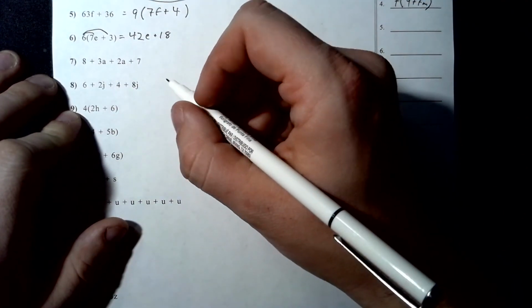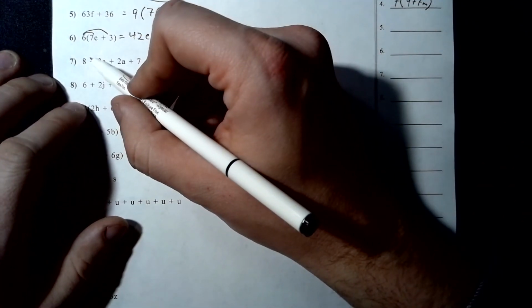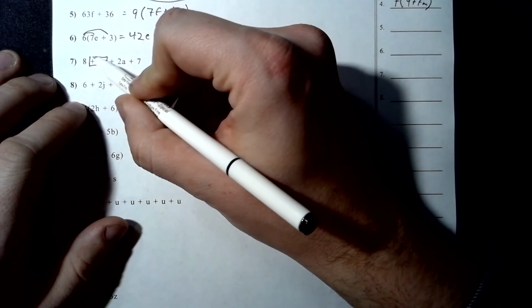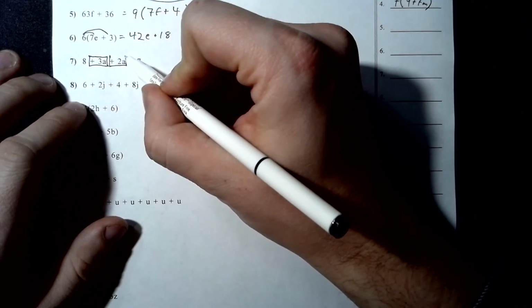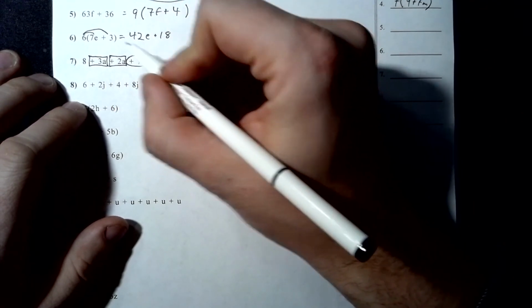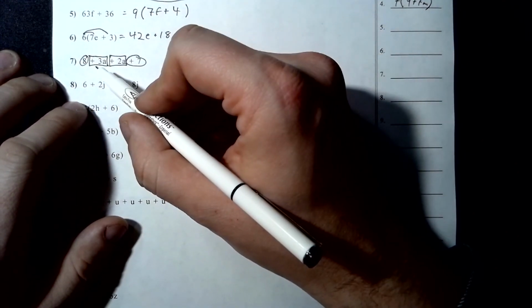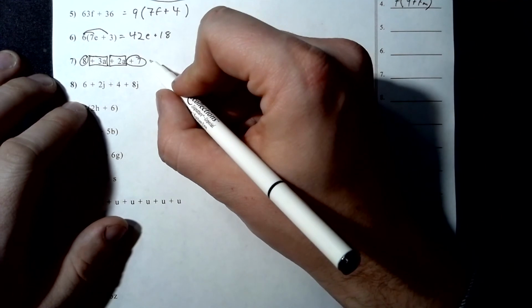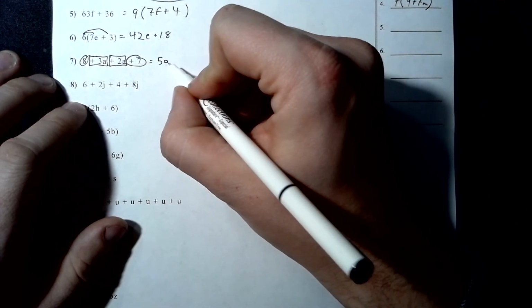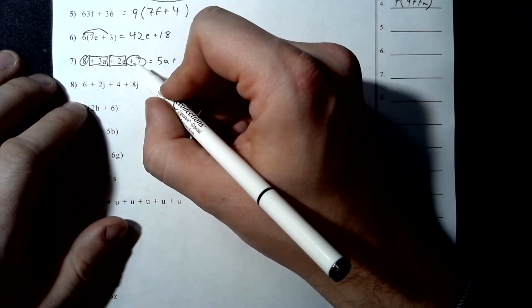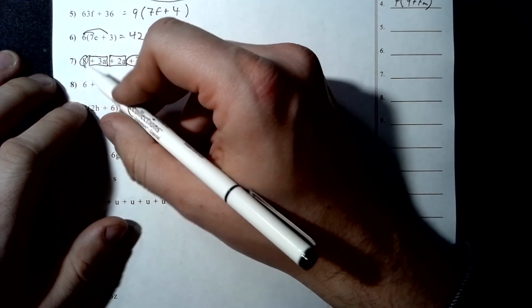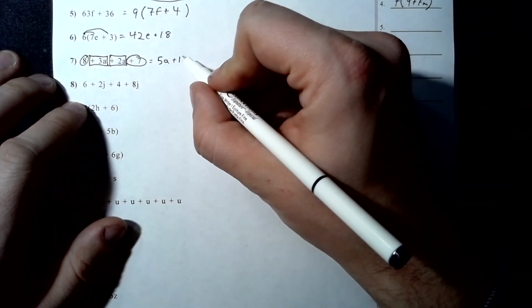Number 7, we are going to be combining like terms. We will be combining my a variables before combining my constants. 3a plus 2a will equal 5a, and 7 plus 8, or 8 plus 7, will equal 15.